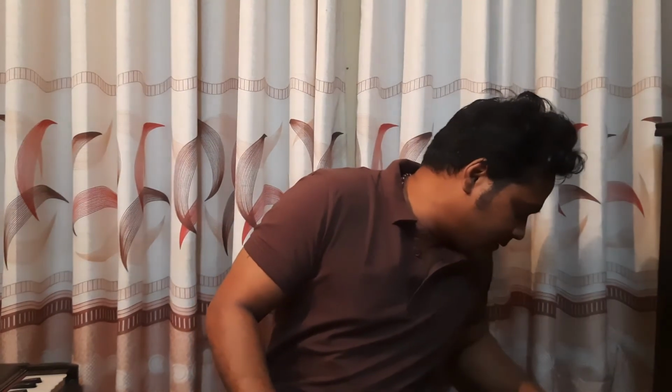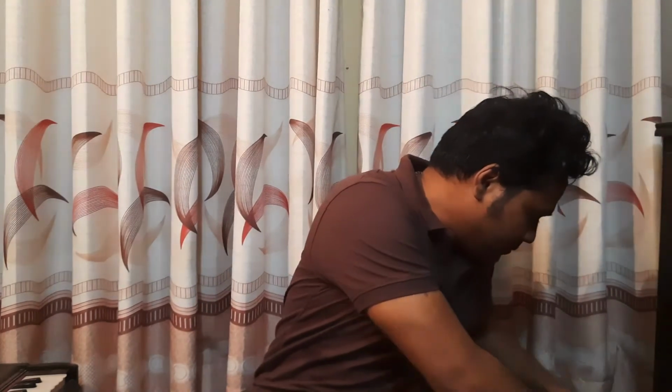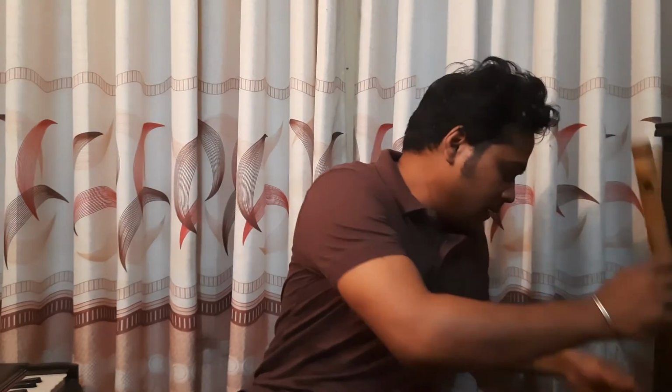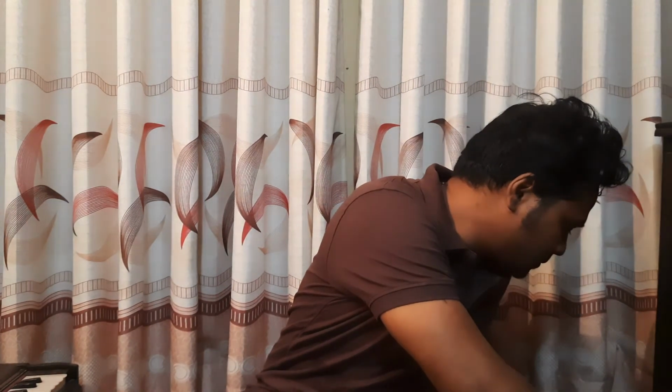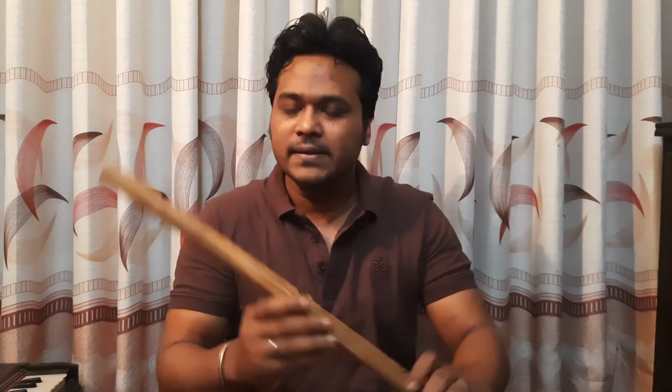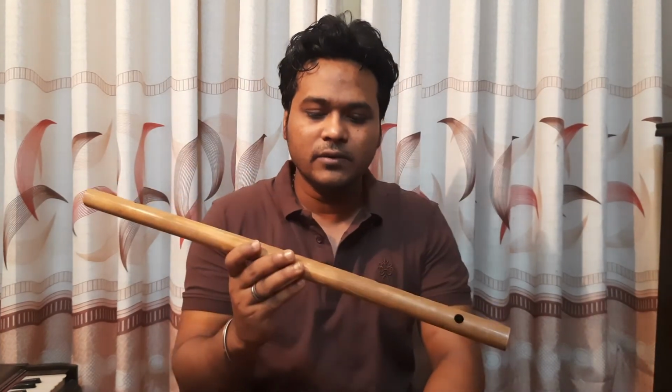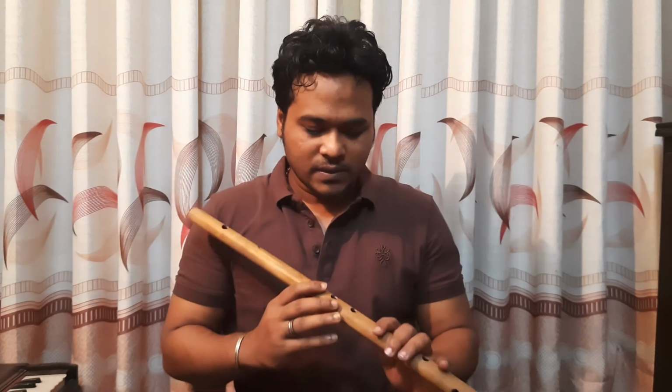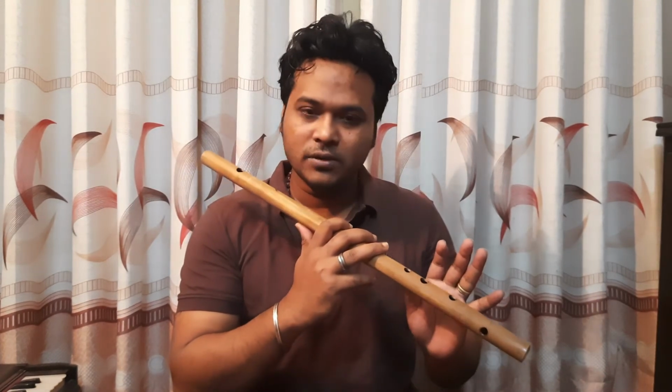An A scale flute will have a length like this one. I am going to show you. This is B flat or A sharp. And this is a flute. It will look like this. Try to hold the flute in this way.